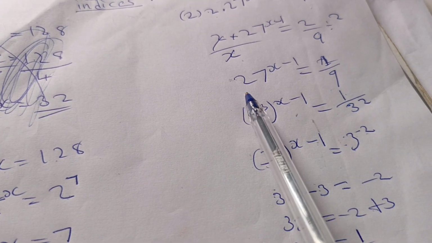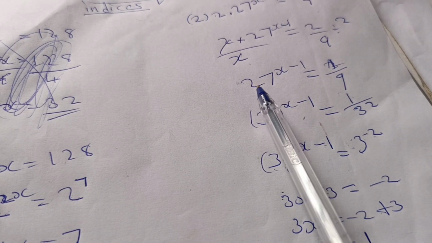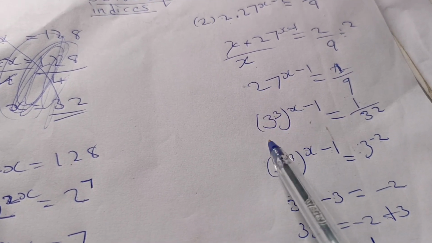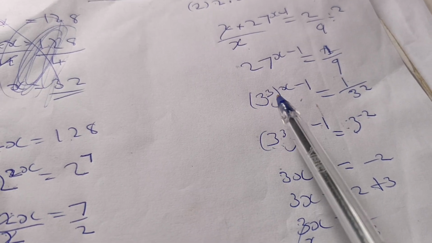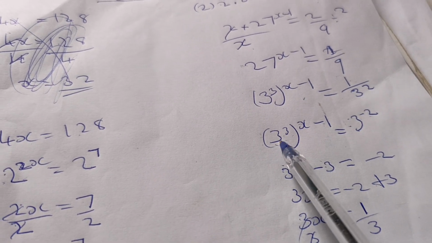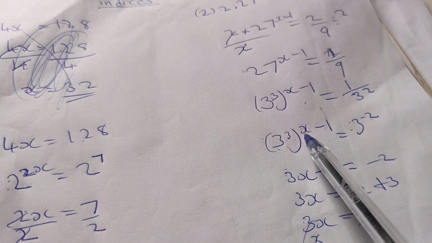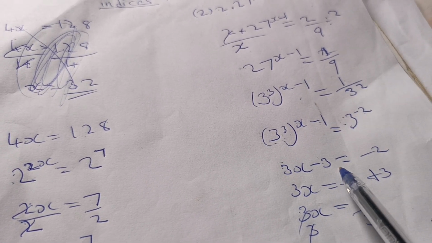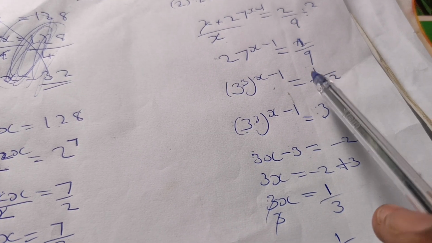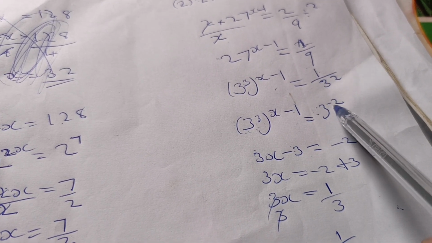And here we got 27, 3 times 3. 3 to the power 3, that's 27. Then the x, we put it out of the bracket, so that when we multiply 3 times x it gives us 3x. And 3 times negative 1, that's where this negative 3 came from. Equals, and the inverse of 1 here on top, it is what?